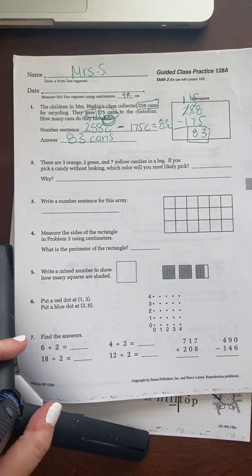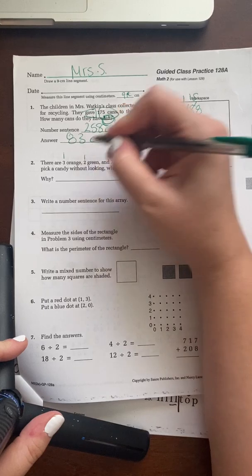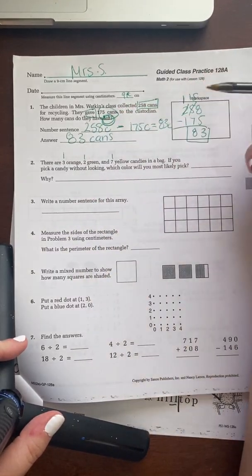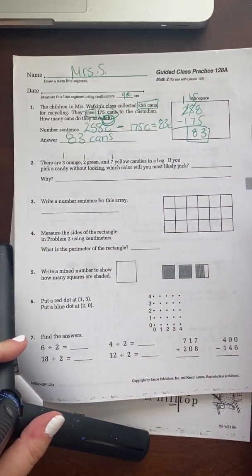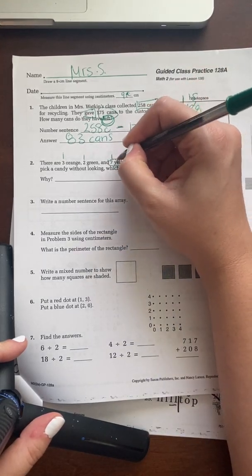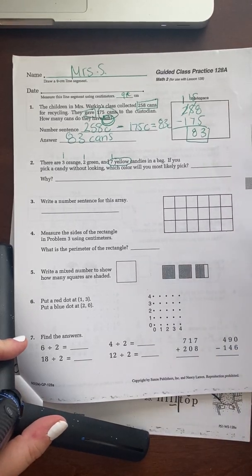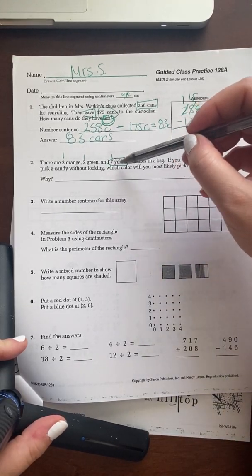Now for number 2, it says there are 3 orange, 2 green, and 7 yellow candies in a bag. If you pick a candy without looking, what's the color you're most likely to pick? So let's look at these numbers here. I have 3, 2, and 7. Which one of these is the largest number out of these? 7, right? So 7 is the color that I'm most likely going to grab because that's the most that there is in the bag. So 7 yellow candies.